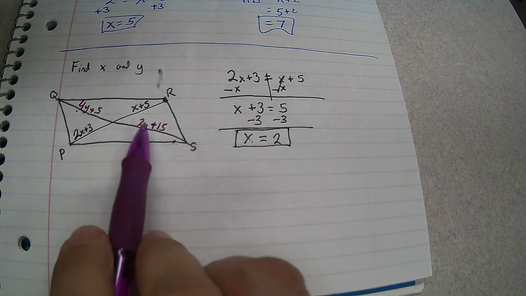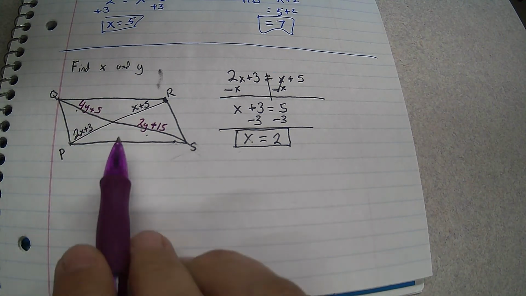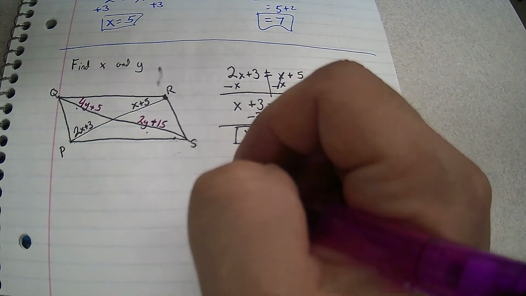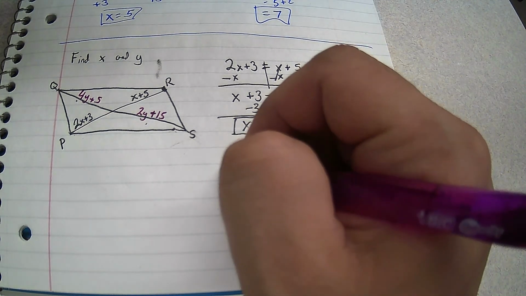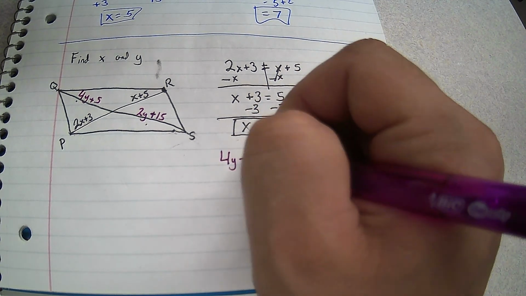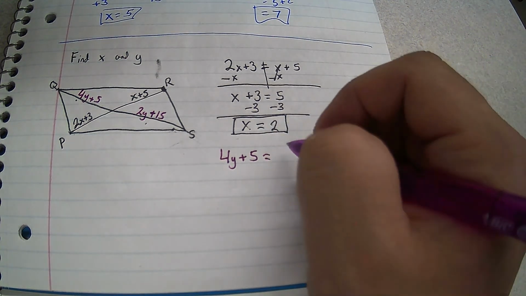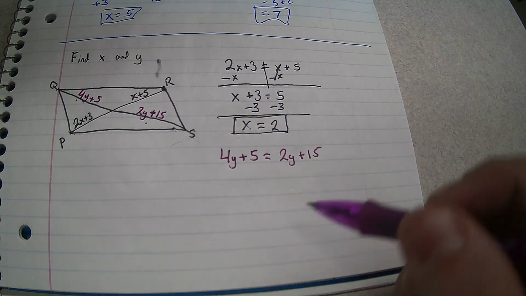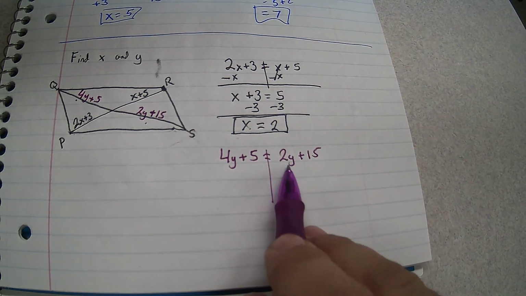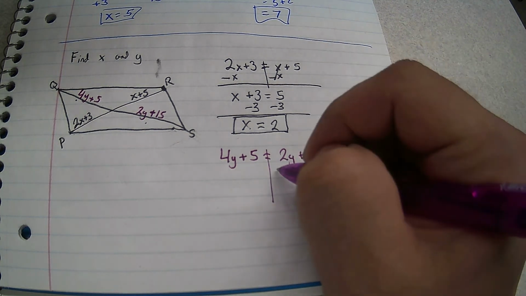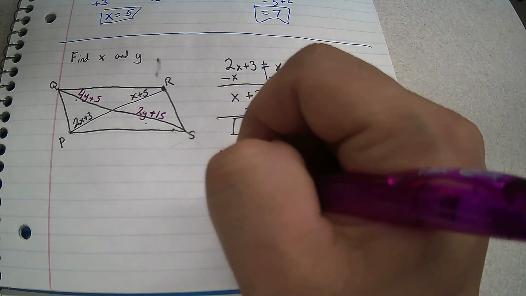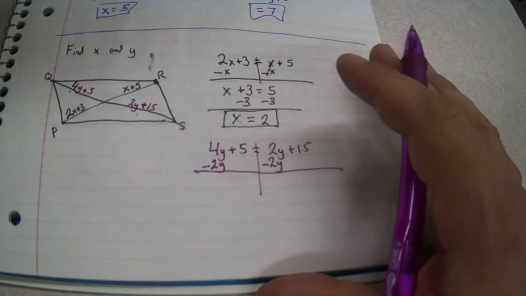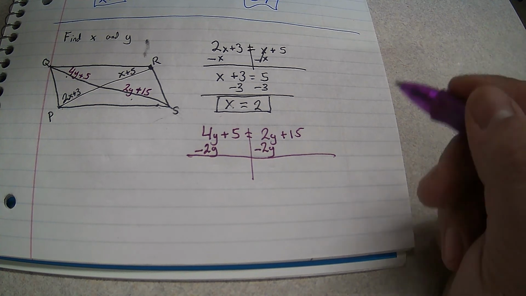Now to find y, again, these are bisectors. So that means they are congruent. So we'll set that one up. We have 4y plus 5 equals 2y plus 15. Again, we have opposite sides, so I want to move the smaller y value. You don't have to, but it generally deals with less negatives that way, and negatives sometimes get confusing.